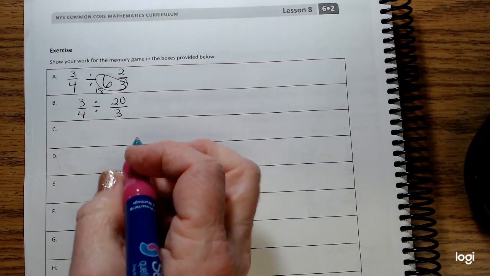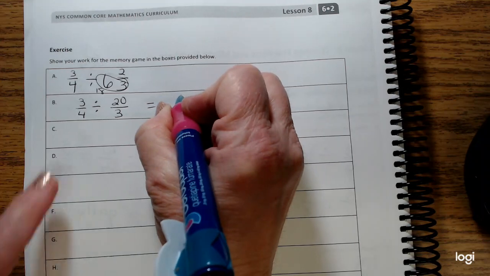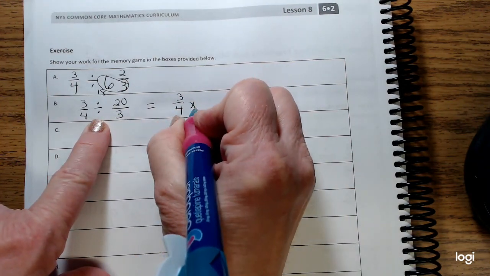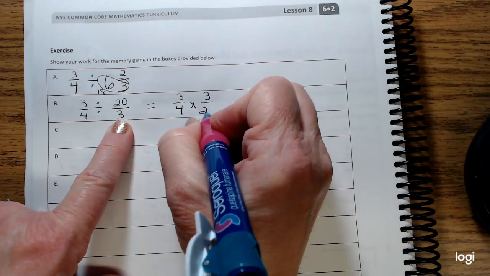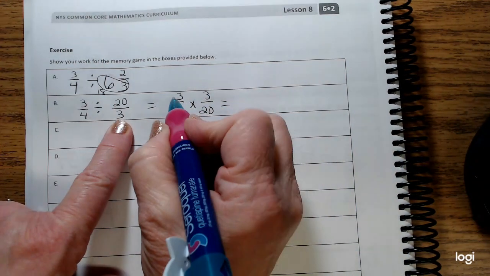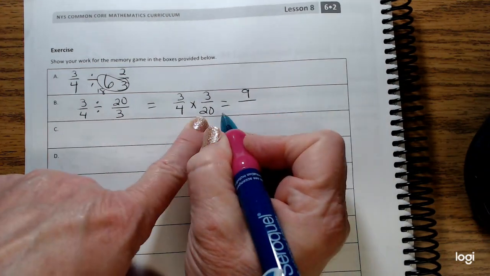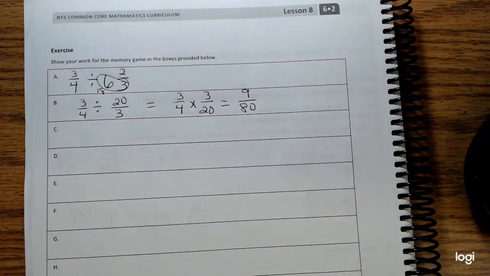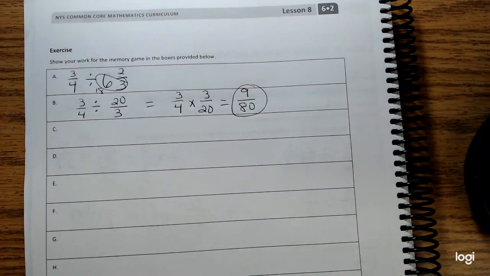Okay. Well, we know that means we are going to, let's go with this direction here. Keep, change, and we're going to flip. Multiply across the top. 3 times 3 is 9. 4 times 20 is 80. Okay, so there's our final answer. And I'm going to go ahead and tell you that that will not reduce. So we're going to keep it right there.